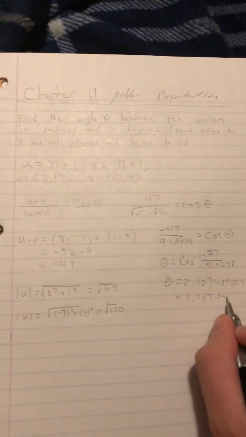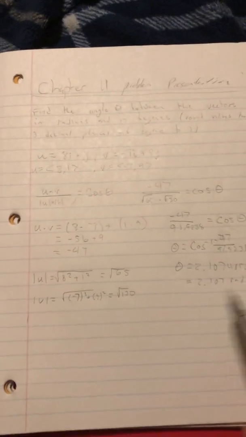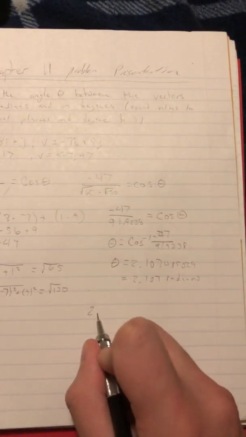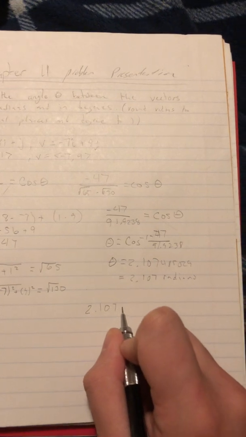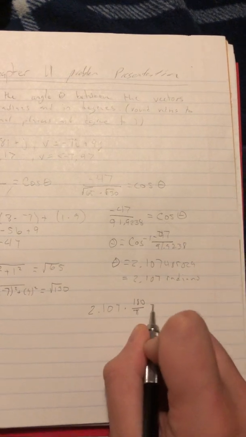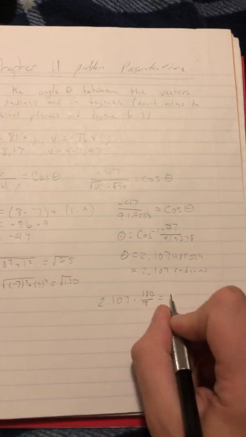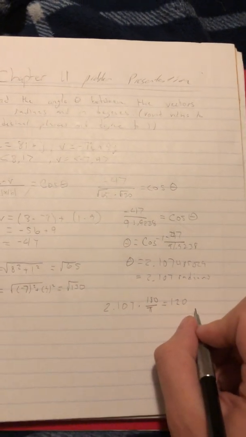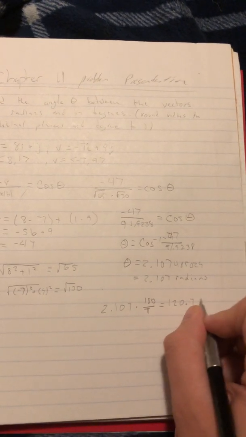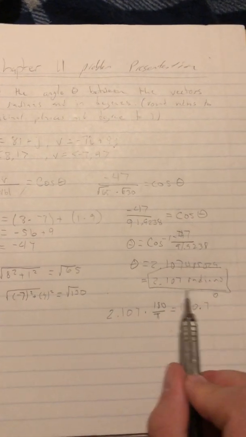And so we would just round it to the 3 decimals, so it just becomes 2.107 radians. And keep in mind, though, we're still not done, even after we did all of that, because we still have to convert those 2.107 radians to degrees. So then, quick way to do that is you take the radians and you multiply it by 180 over pi. And that will give you the degrees. And so the degrees comes out to be 120.7 degrees. And that's going to be your answer. It's going to be that as well as that.